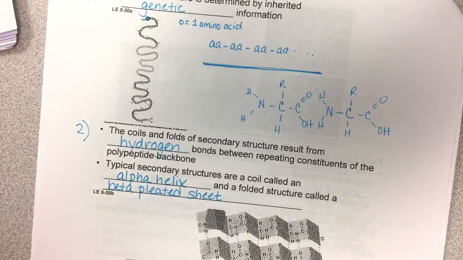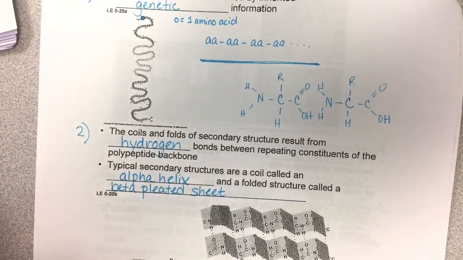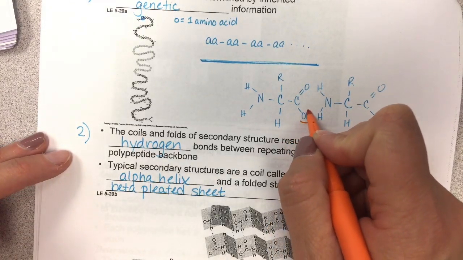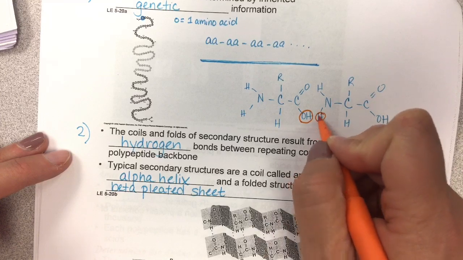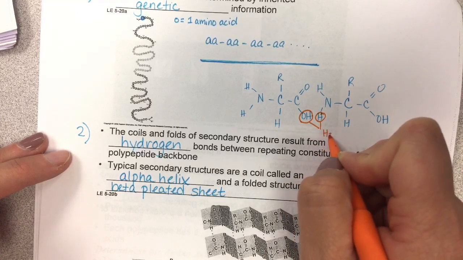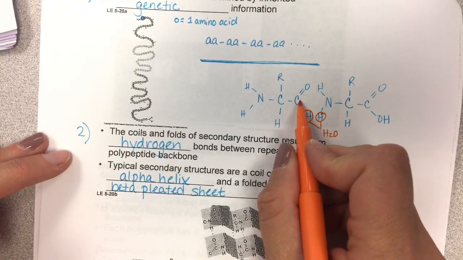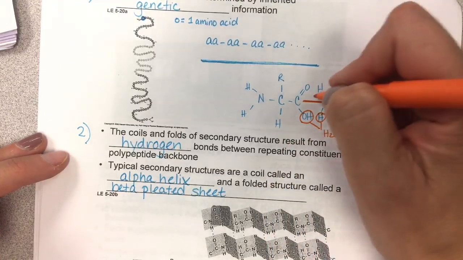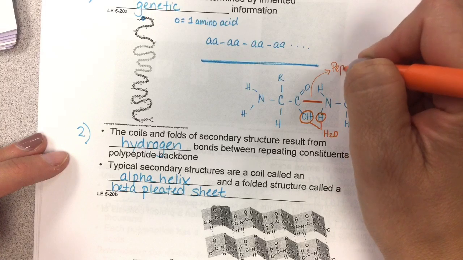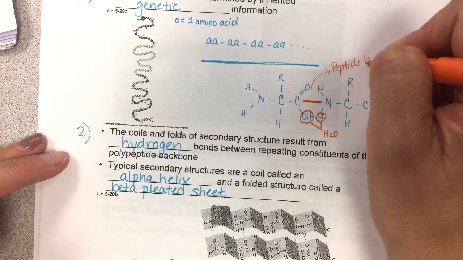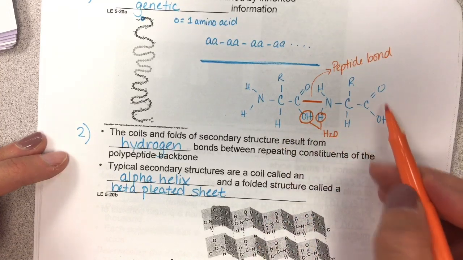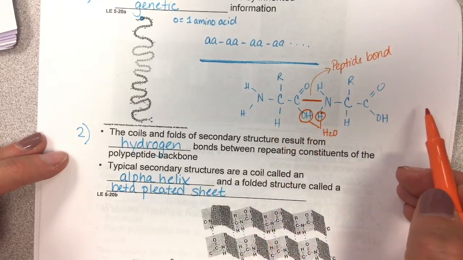So in order to hook them together, what process do I need? Dehydration, right? Losing an OH, so we lose the OH here and the H here. A molecule of water is lost, and guess what? Now this carbon is bonded to this nitrogen, and that is your peptide bond. And so then you could hook another amino acid the same way, and so on and so forth.